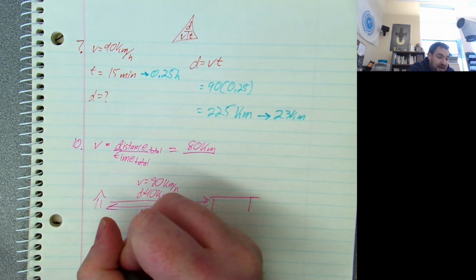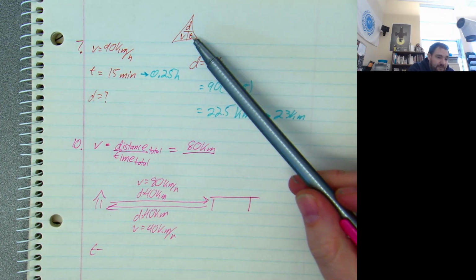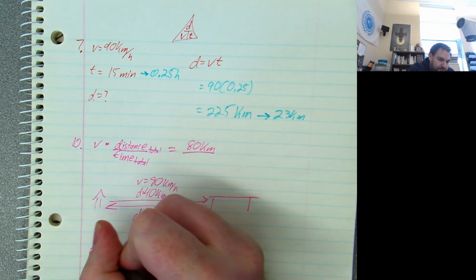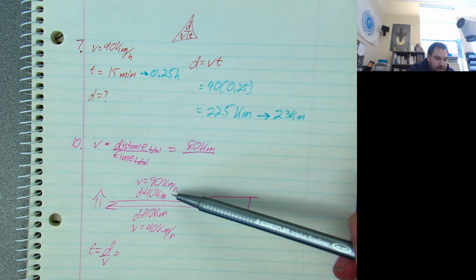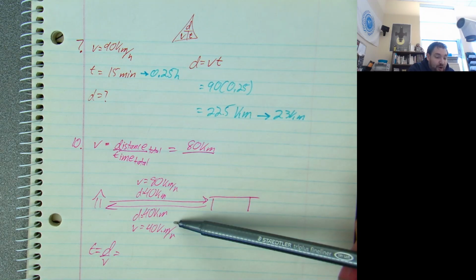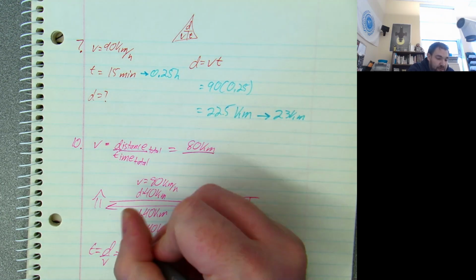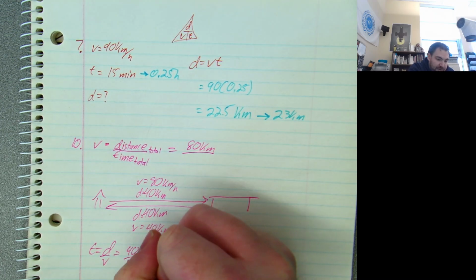So the formula for time, if I use the triangle that I wrote down up here, I cover up time. Time is equal to d over v. So t equals d over v. If I do that for the bottom one, it's going to be 40 kilometers divided by 40 kilometers per hour.